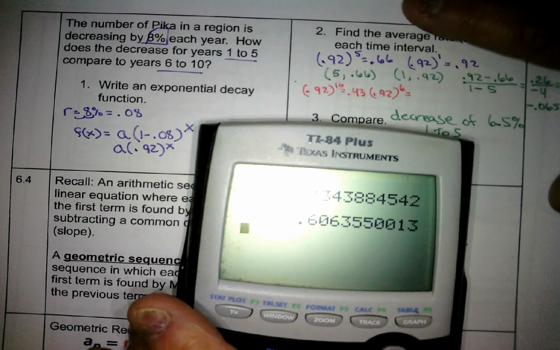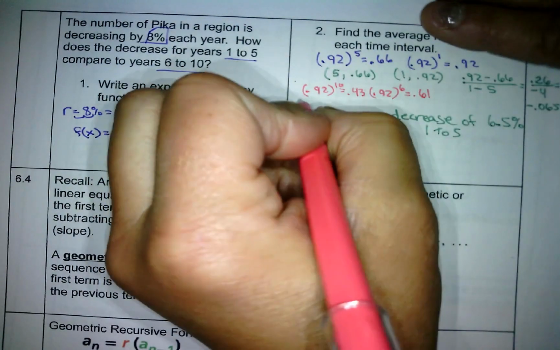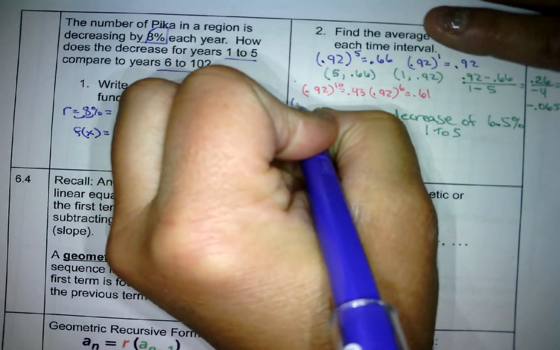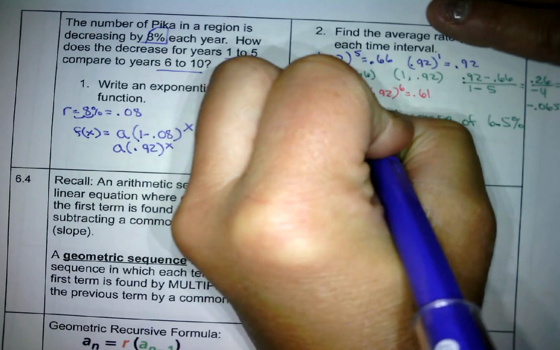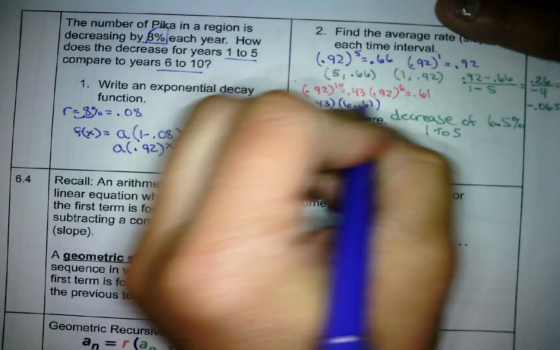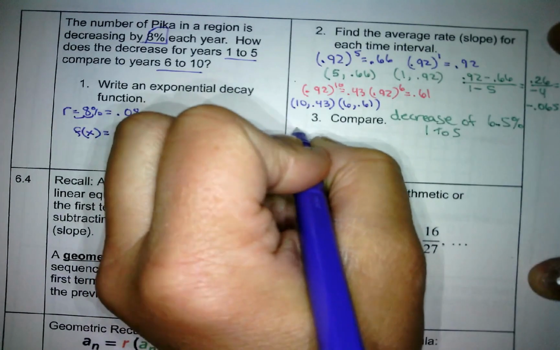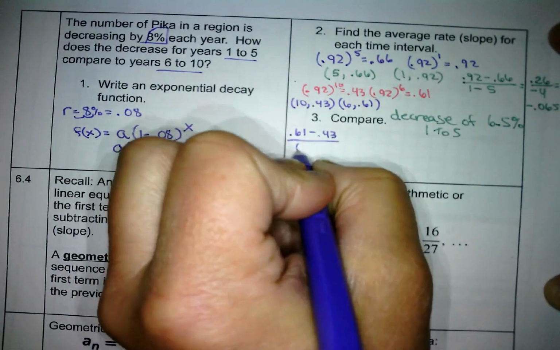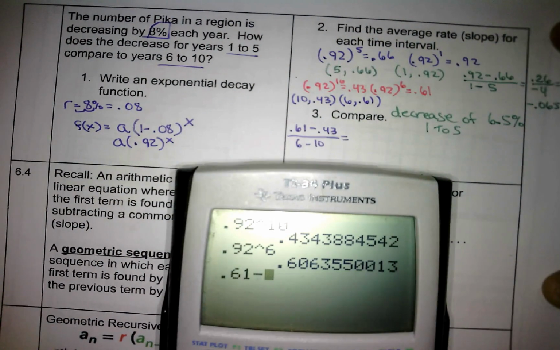Now I'm going to find my slope. So I have 2 points again. Let's see, I'll write this in purple. I have the point (10, 0.43), and I have the point (6, 0.61). I'm going to have to move down here a little bit. So I'm going to do my y2 minus y1 over x2 minus x1. So 0.61 minus 0.43 equals 0.18. So that's 0.18 divided by -4.